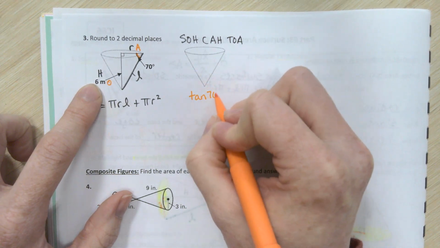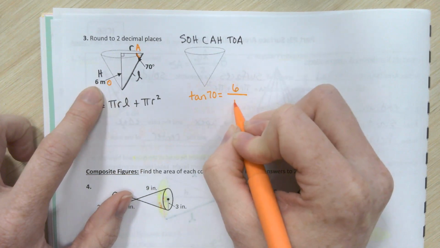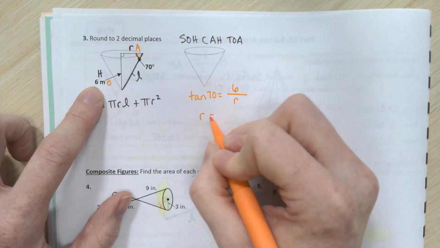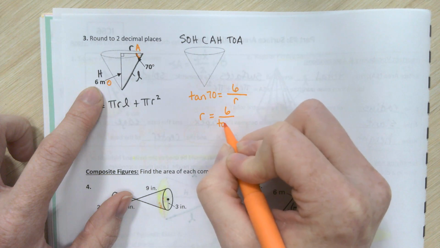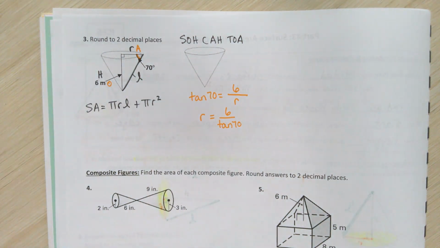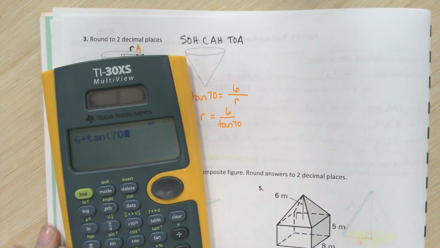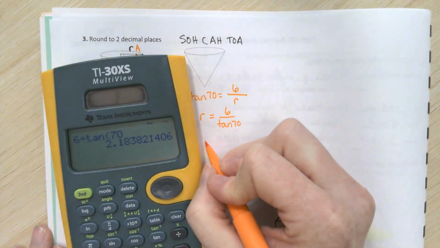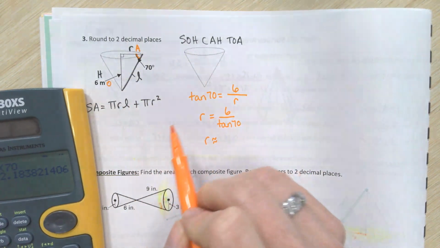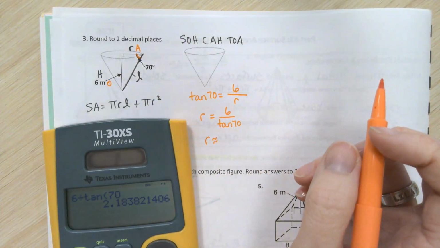So tangent of 70 will be equal to the opposite, which is 6, over the adjacent, which is r. Multiplying by r and then dividing by tangent 70 is going to give us r equal to 6 divided by the tangent of 70 degrees. Now, if I'm thinking ahead about how to handle this calculation, I know that that's going to create a decimal. That radius, however, needs to be used in multiple places in my surface area formula, so keeping it exact in my calculator is not as easy as with some of our other problems we've done.